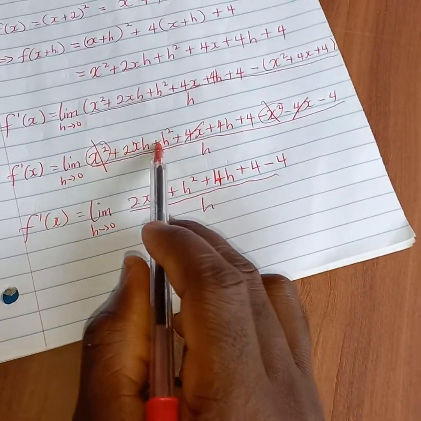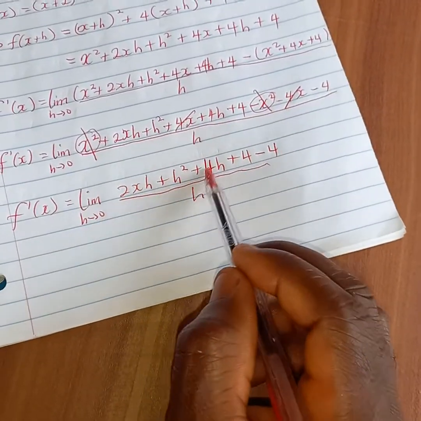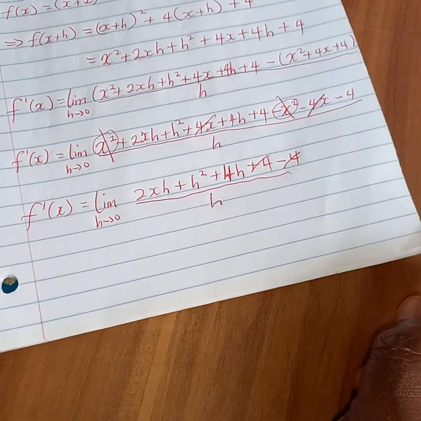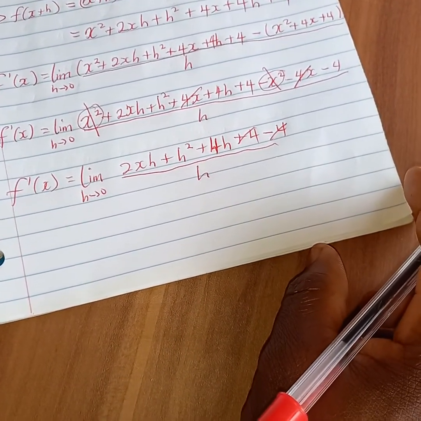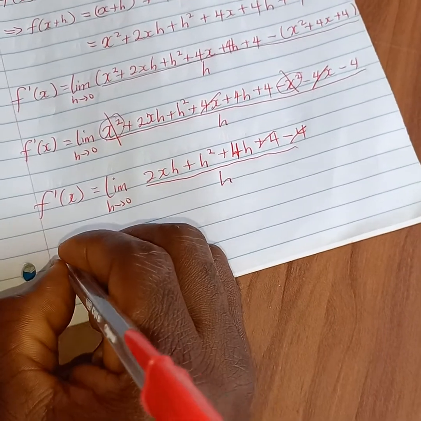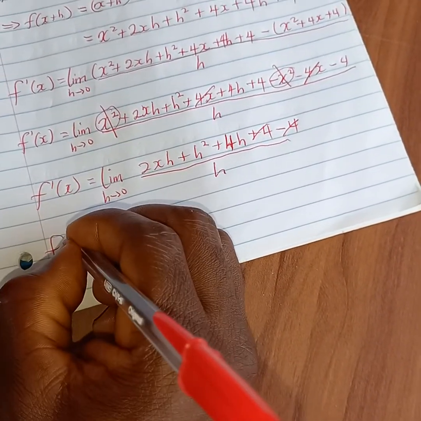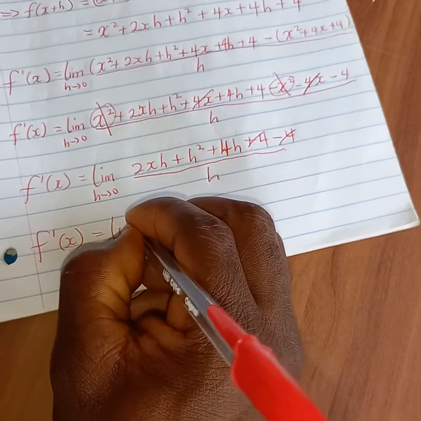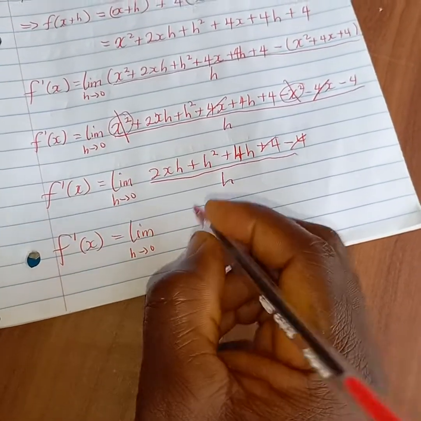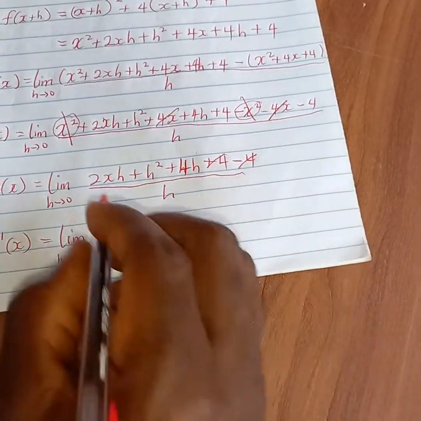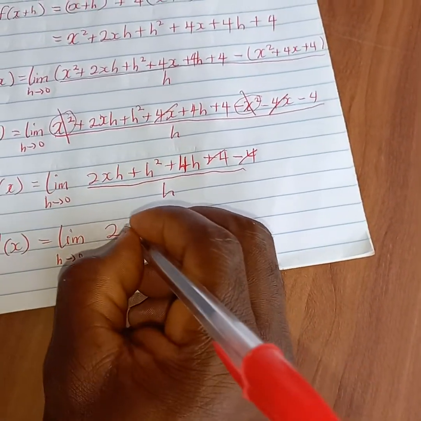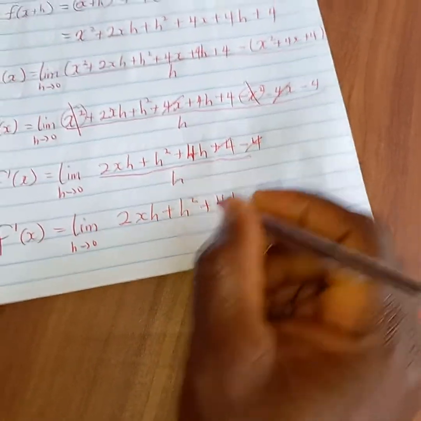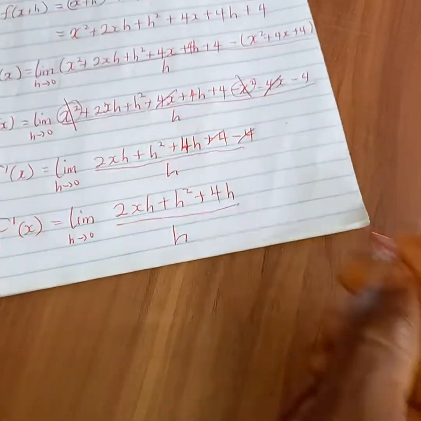So we are left with 1, 2, 3, 4, 5 terms. So here you could see that 4 can cancel 4. It will go to 0. Right? So we have f inverse of x is equal to, let's take the limit. So we have h approaching 0. If h is approaching 0, we are going to get something like 2xh plus h squared plus 4h, all over h.